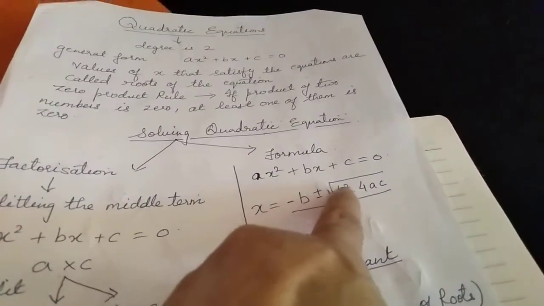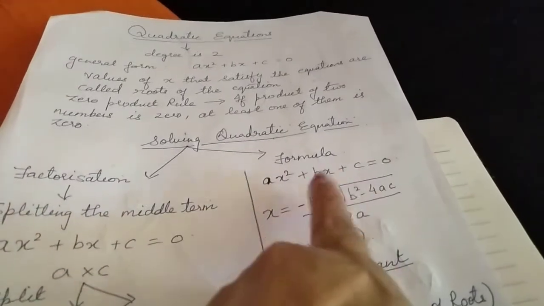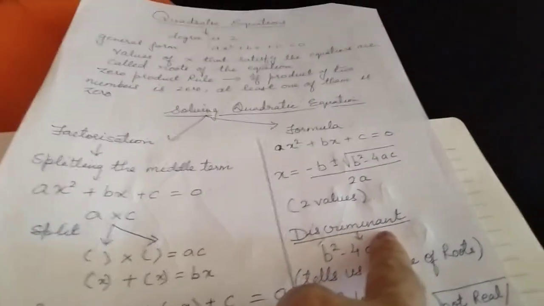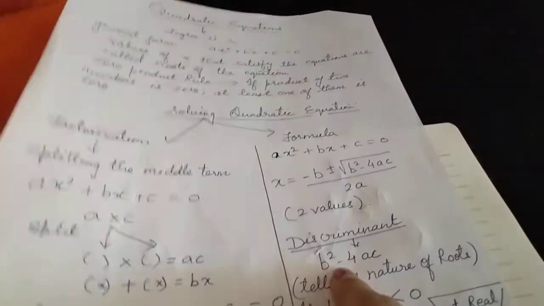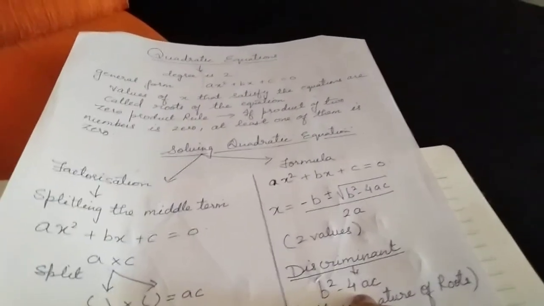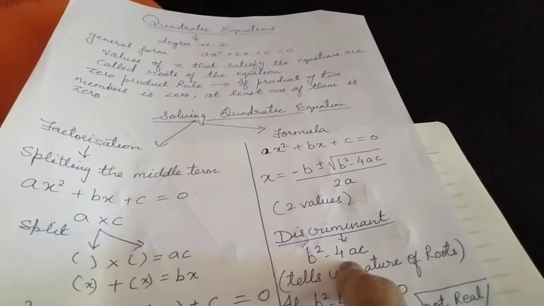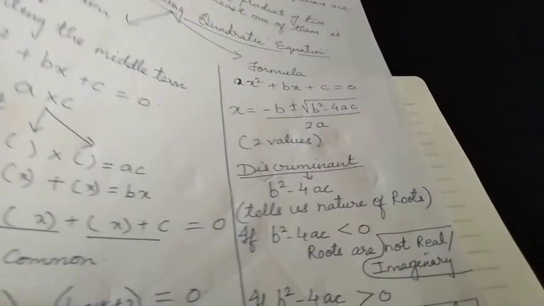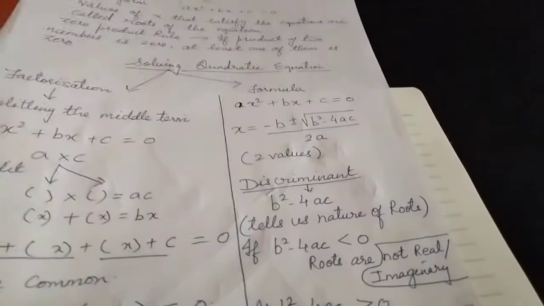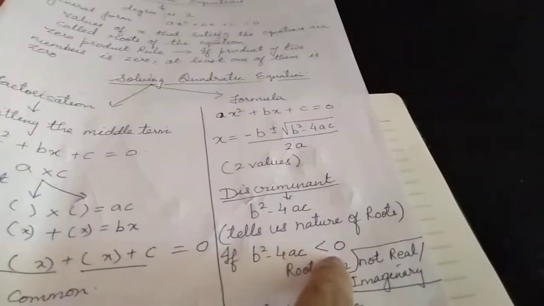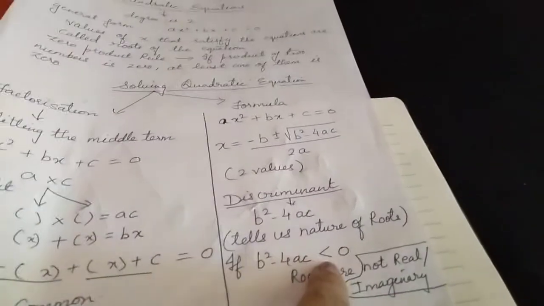Now this figure b square minus 4ac, not the root, okay, only b square minus 4ac, this is known as discriminant. Why? Because if we find out only this value b square minus 4ac, we can comment upon the nature of the roots. Like we can say how the roots of this equation are going to be. For example, you calculate the value of b square minus 4ac and you get the value negative, like it is becoming less than 0. Less than 0 means negative.